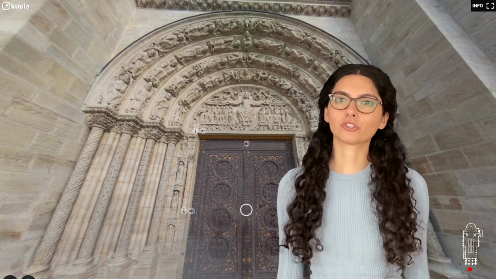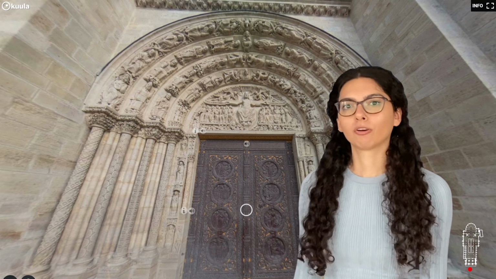Here you can see the portal of the church, which shows the Last Judgment, with a beautiful tympanum, archivolts and gems. We will now go into more details about the plans.